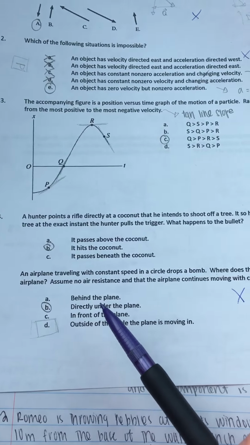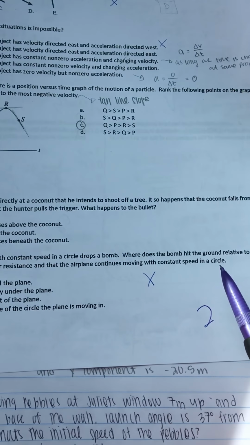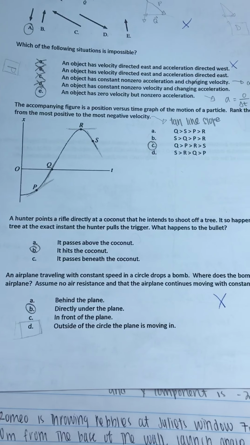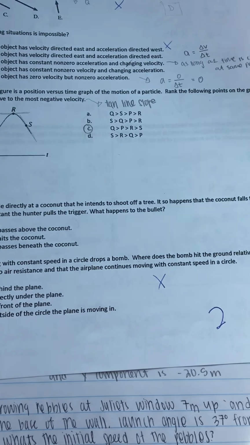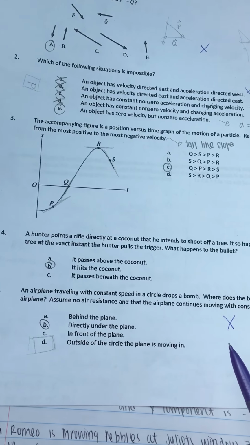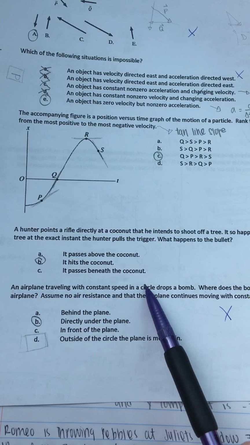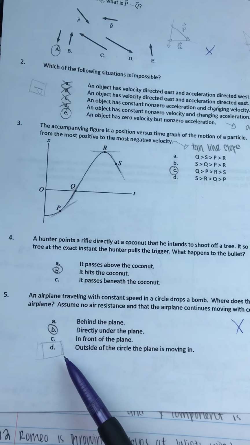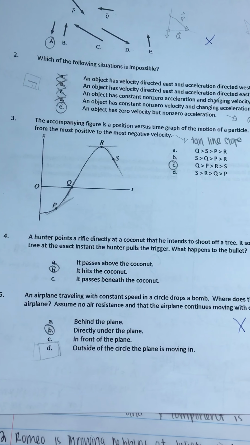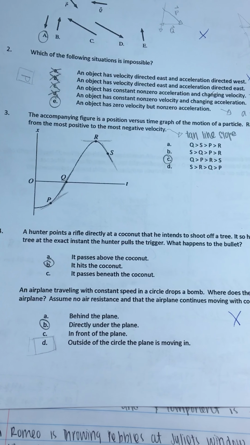Now for question number 5. It says an airplane traveling with a constant speed in a circle drops a bomb. Where does the bomb hit the ground relative to the airplane? No air resistance, and the airplane continues moving with a constant speed in the circle. What I failed to notice when I was reading the problem was that it is going in a circle. I thought it was just going in a straight line, which is why I said B, because if it was going in a straight line, eventually the two would meet and the bomb would be directly under the plane.